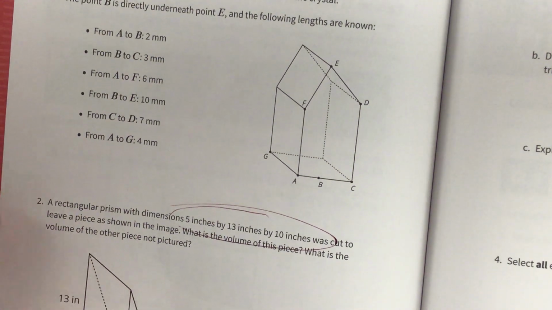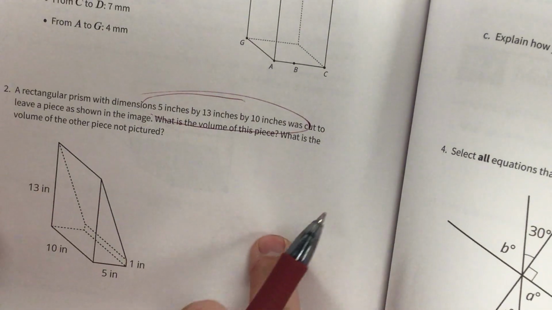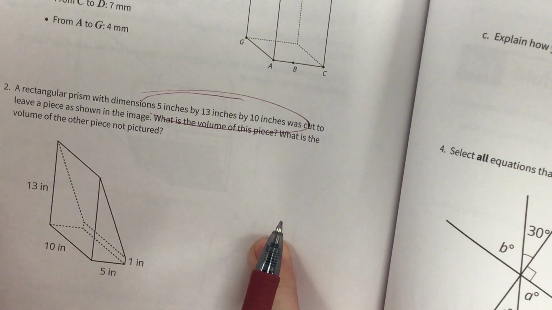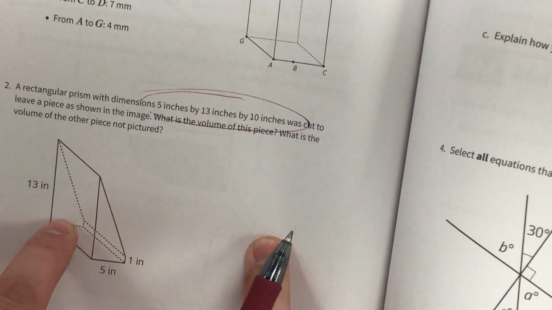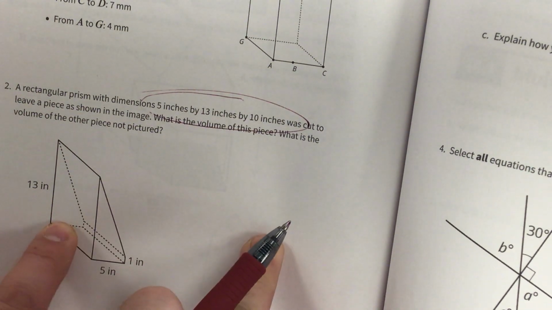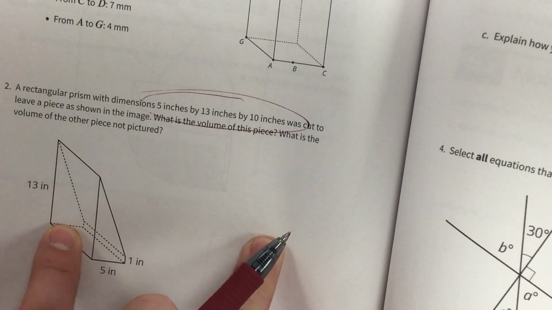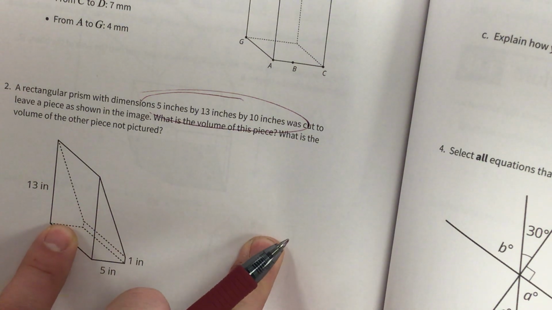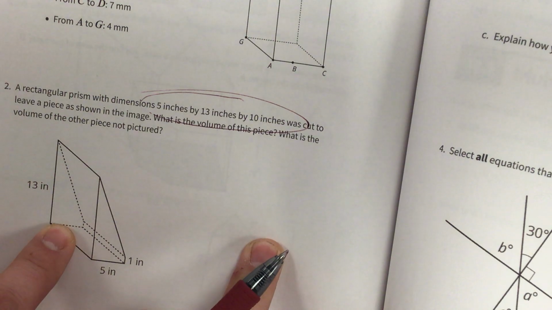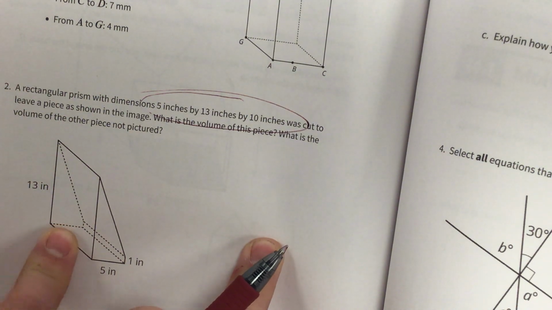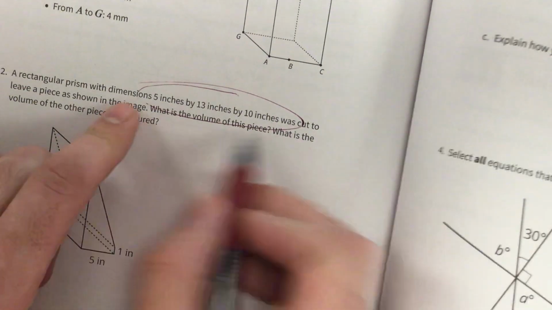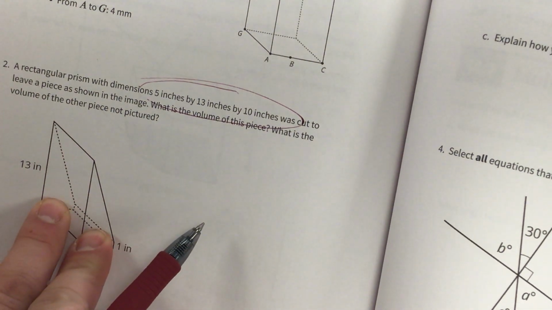And then you have this chunk cut off. What's the volume of this piece? And then what's the remaining piece? Whatever you get from here and here, you would subtract to get the final answer. So lots of volumes included in one problem. Here you have a whole thing, here you have a chunk cut off of it. What's left?